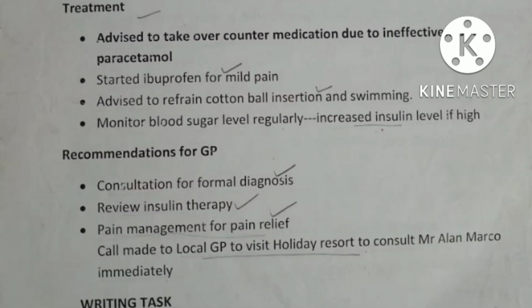Then what is the recommendation? Considering the above information, it would be appreciated because there is nothing else. They told consultation for formal diagnosis. So how can we write? If you could assess, diagnose and treat Mr. Marco's condition as you deem appropriate. Then the pain management they have mentioned, so we can replace it with: manage his pain as he has severe pain. Something like that we can write. I think it's easy for you to understand.